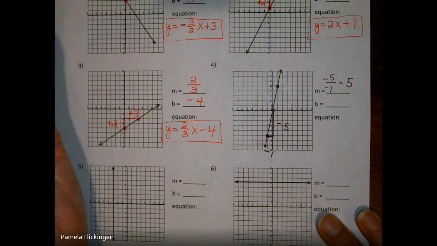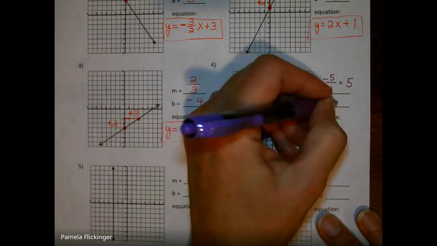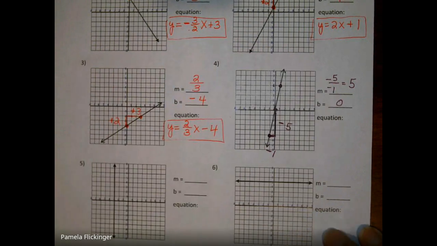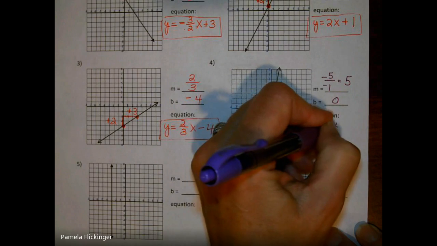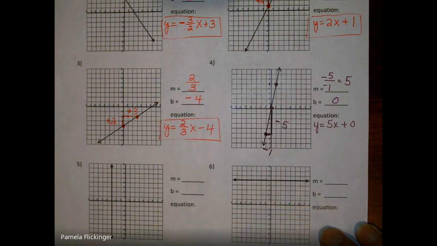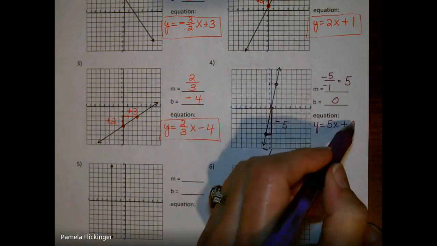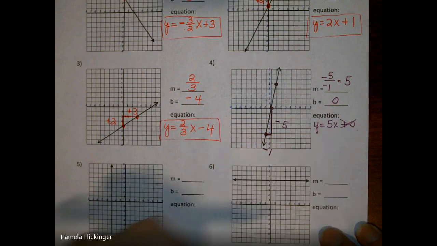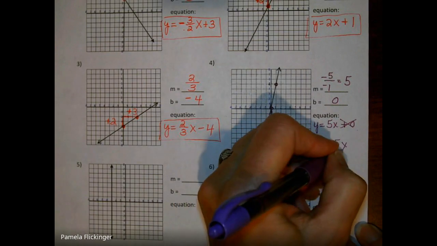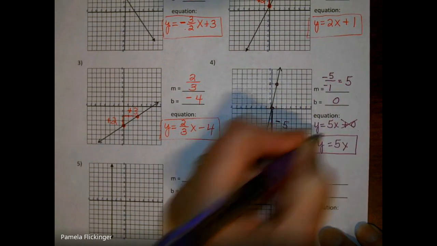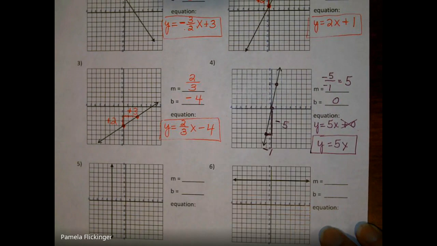Again, we'll get +5 for our slope. The y-intercept is 0. Now, when we write our equation, y equals 5x plus 0, I don't want to see plus zeros. This is just y equals 5x. Please don't leave a +0 for a y-intercept.